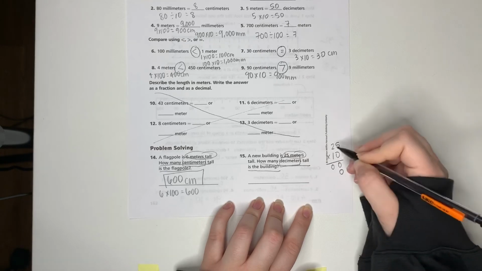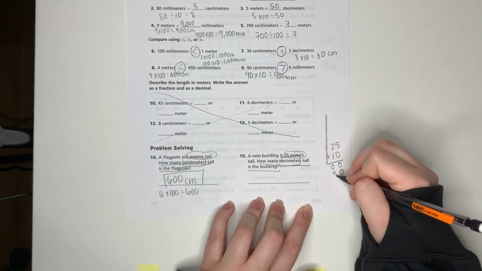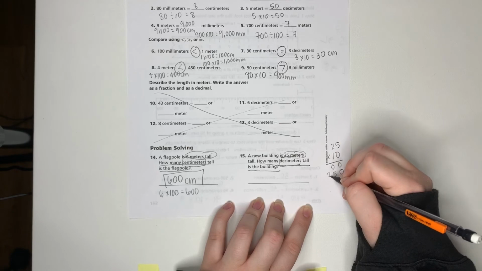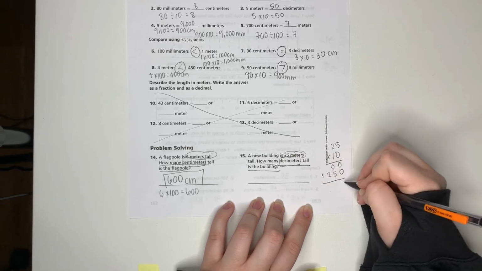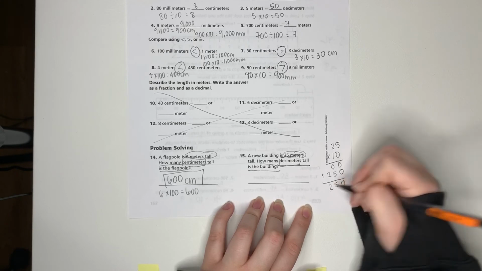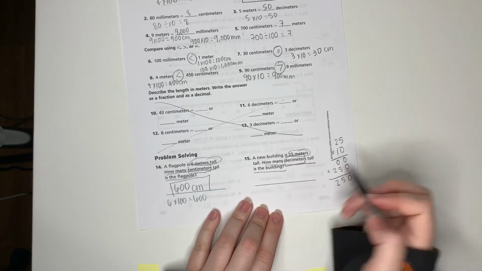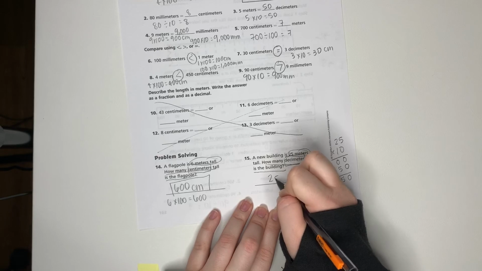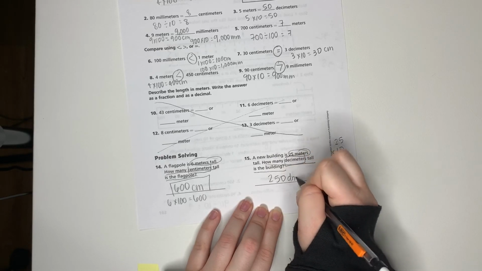Put our 0 placeholder. 1 times 5 is 5. 1 times 2 is 2. And now we're going to add. 0 plus 0 is 0. 0 plus 5 is 5. And bring down our 2. So 25 meters is equal to 250 decimeters.